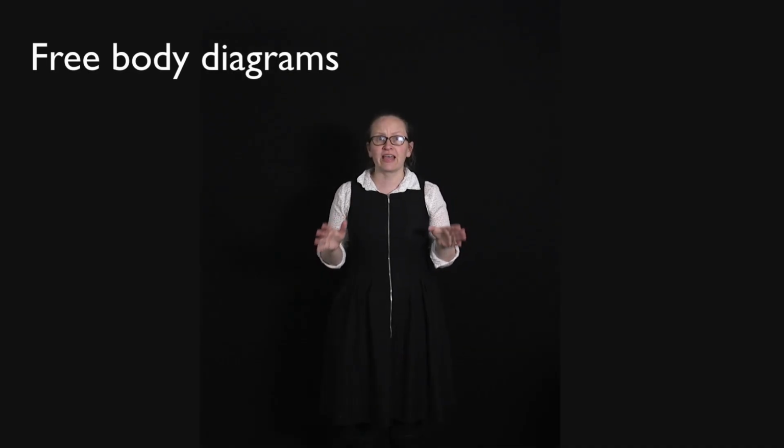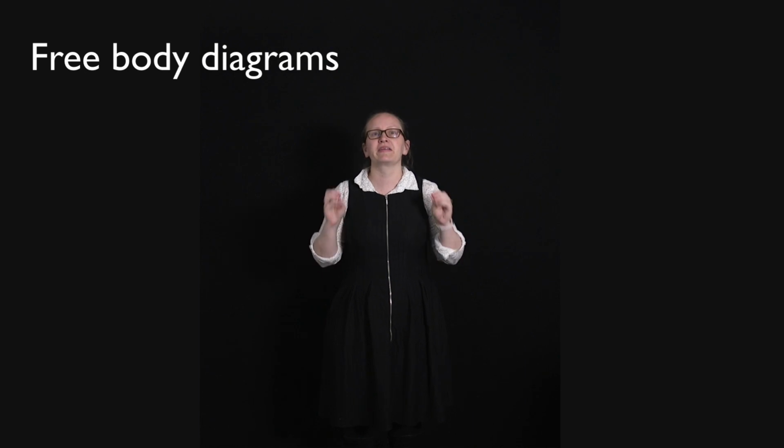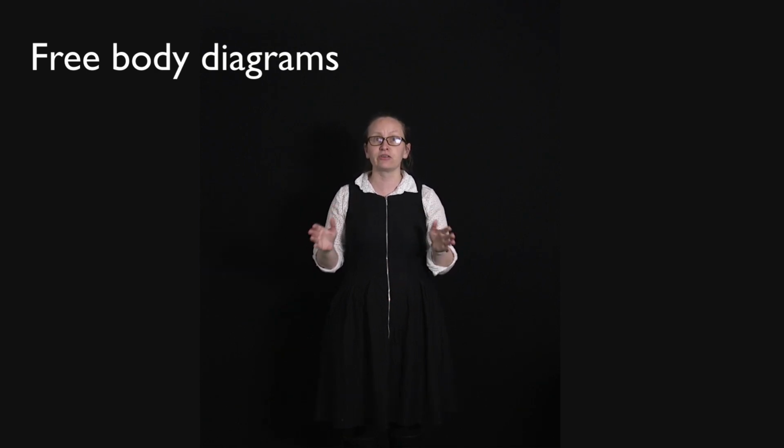We're now going to consider how to draw free body diagrams. Free body diagrams are very useful when you're dealing with forces. A free body diagram shows all the forces that are acting on a single body. So let's draw a free body diagram now for a body with two forces acting on it.